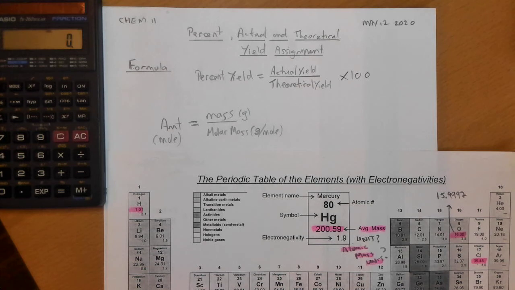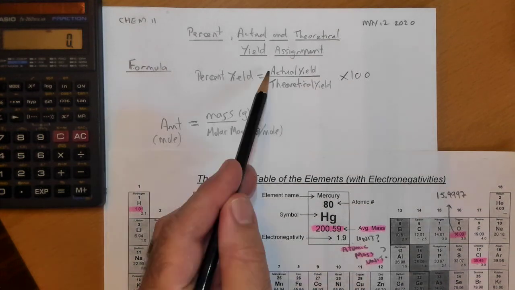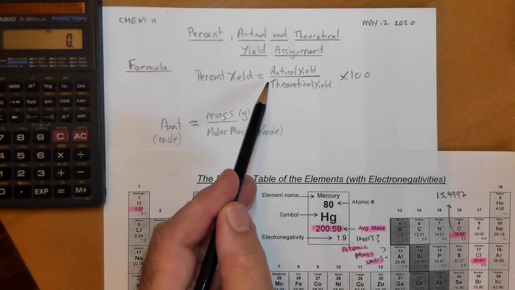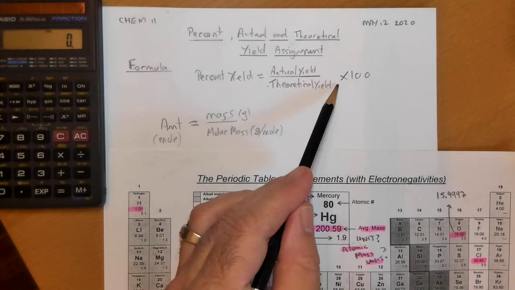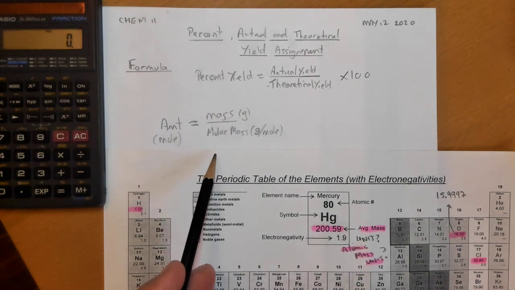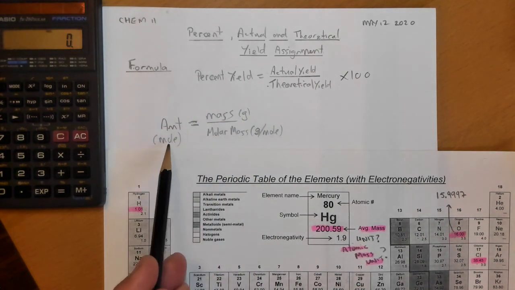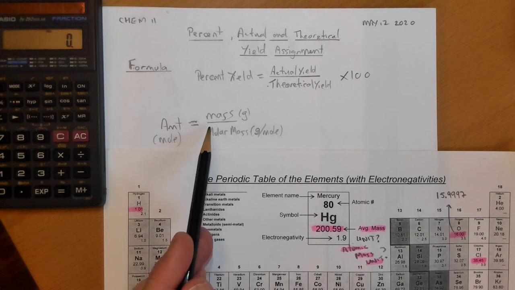So just the original thing is the formula for percentage yield. It's the amount that you actually get, the actual yield, divided by the most you could have possibly gotten, the theoretical yield. That times 100 is percent yield. And then the other equation that you have to know is that the amount in moles is always the mass in grams divided by molecular mass.